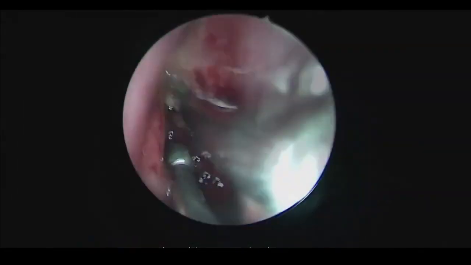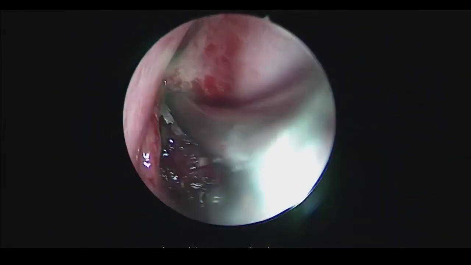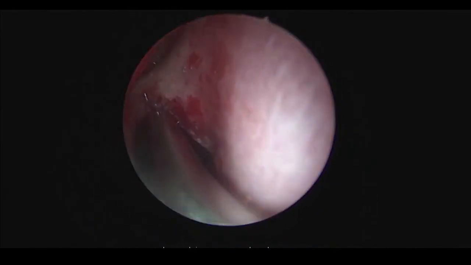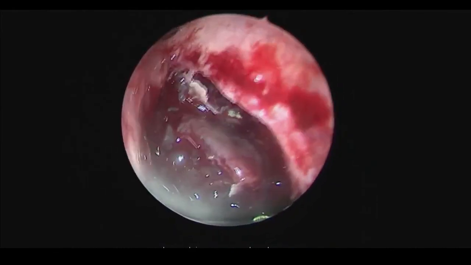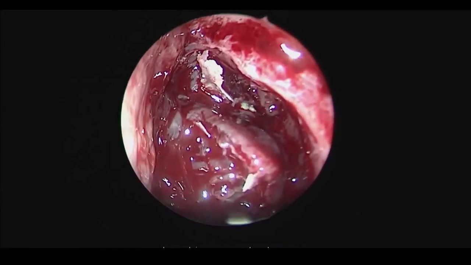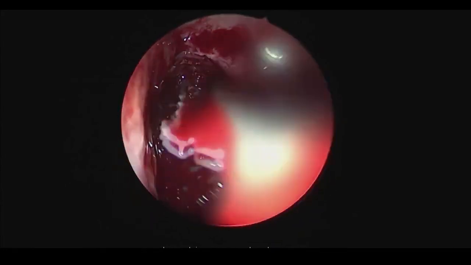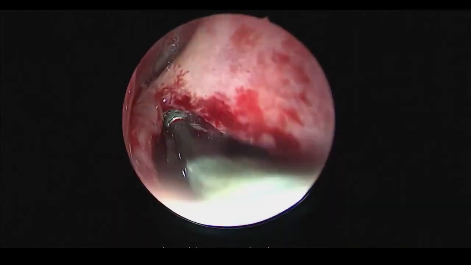See your landmark. Which landmark is best always? Which is easily identifiable. If your landmark is not easily identifiable, how can it be a good landmark? I will show in all cases different ways to open up the frontal.